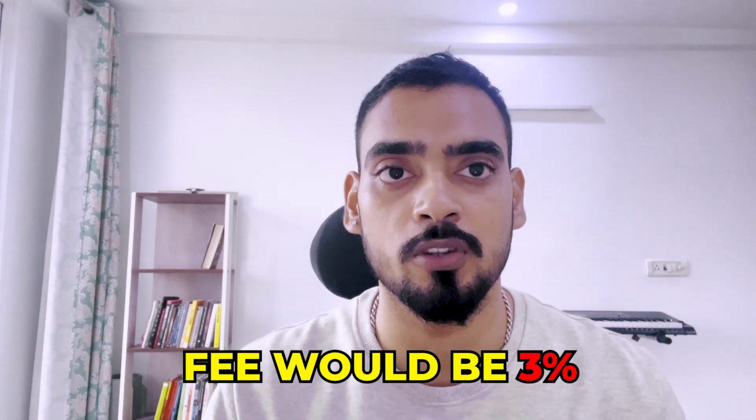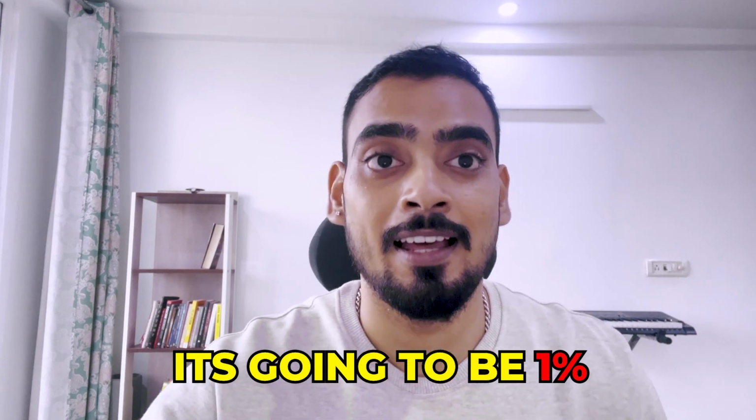And also talking about the fees, if someone is paying through credit card, the fee would be 3%. And if someone is doing an ACH transfer, which is a bank transfer, it's going to be 1%. Now the most important thing that I like about Payoneer is the ACH transfer. When you send a payment link to your client, they will get the option to do the ACH transfer, where the charge would only be 1%. Most of the time your clients are going to cover that fee for you, so you will be getting the full amount without any charges.